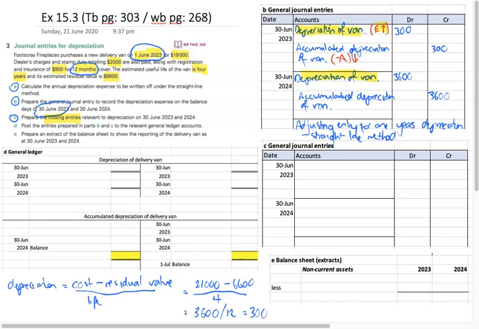So actually a relatively easy question. It's just about identifying what they're asking us to do. On 30th of June, we are going to use P&L summary, and we are going to use this to close our depreciation of van. How much did I have to close? What was my expense for 30 June 2023? It was just $300. Now, if I think this through, again, it is asking for a narration. This is a really simple one. Just closing entry will suffice.